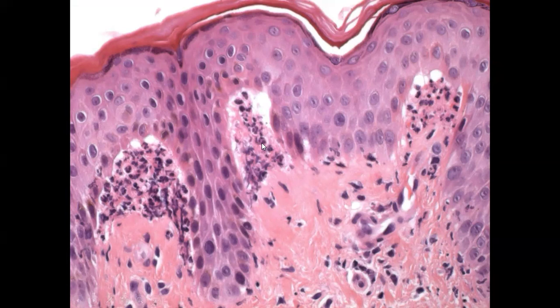So these are small abscesses located at the tip of the dermal papillae, and these are not in the form of large blisters. If we see large blisters with neutrophils, your first histopathological diagnosis would be linear IgA disease.